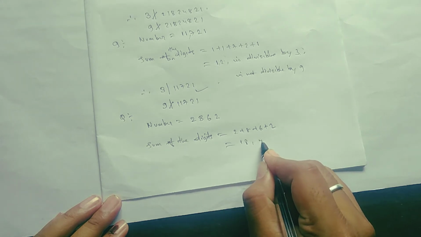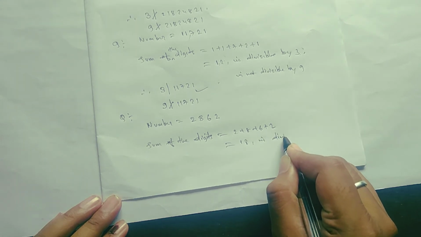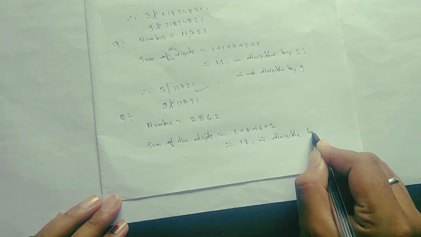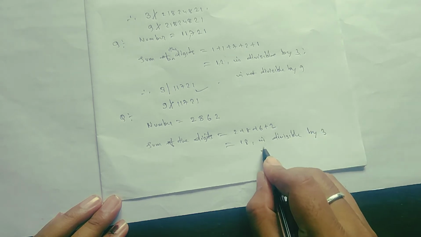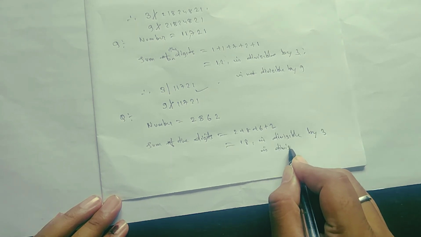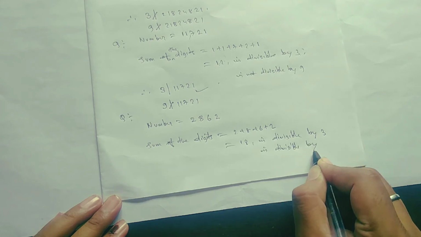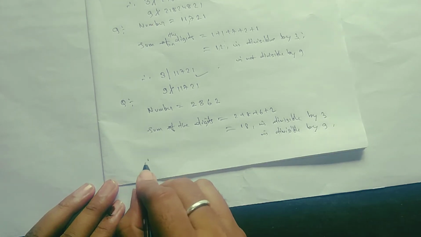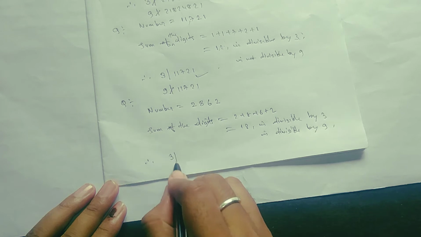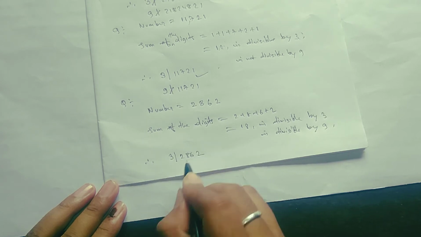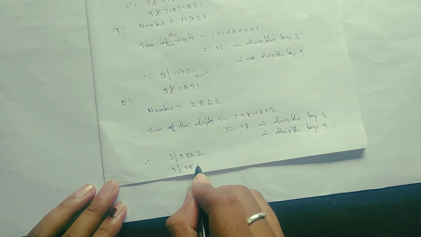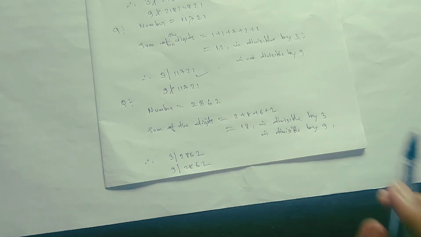And 18 is divisible by 3 as well as by 9. Therefore you can say that 3 divides 2862 and 9 divides 2862. In this case the number is divisible by both 3 and 9.